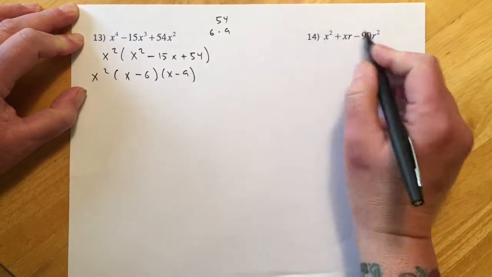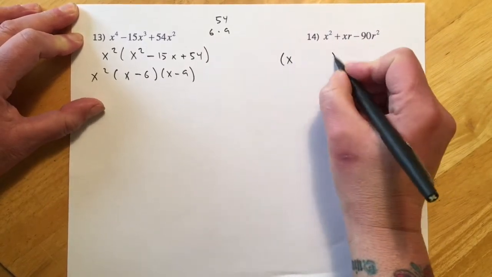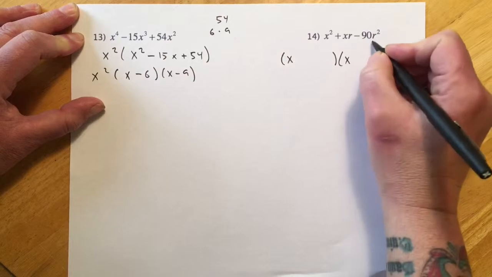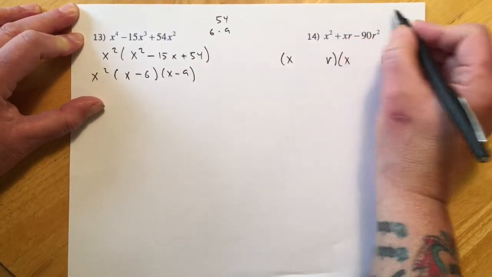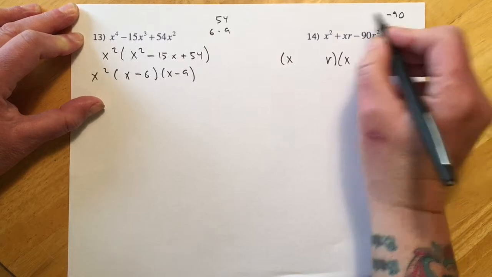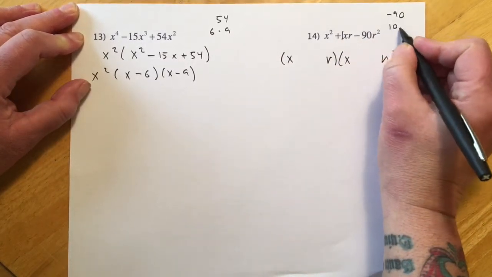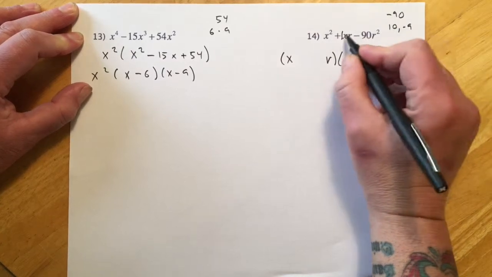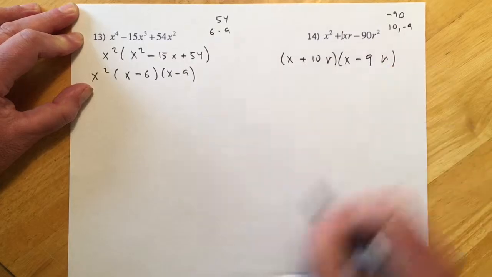And then this last one for the matched. So no GCF, so I can just set it up with x's in front. And then it's got the r squared there, so I'm going to have r's in back. And I just need to figure out what multiplies to negative 90, and then that is an invisible 1 there. So it looks like a 10 and a negative 9 would make negative 90 and add to 1. So plus 10 and minus 9.